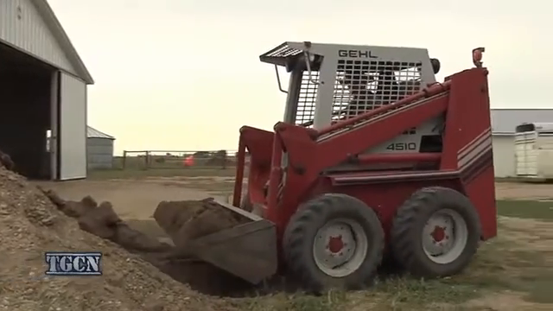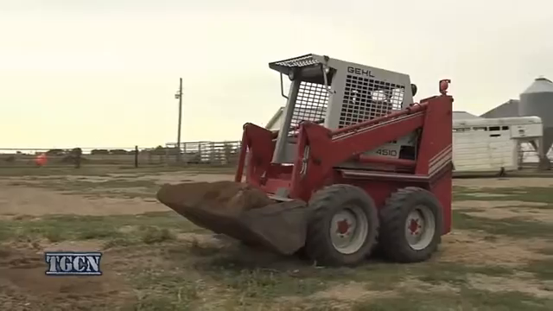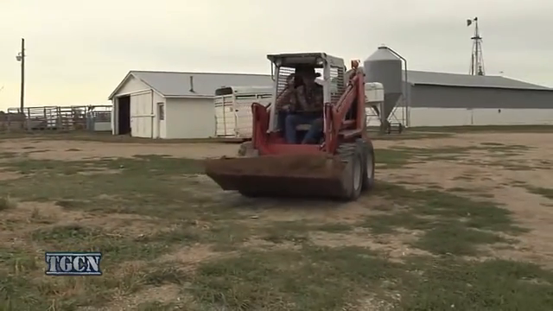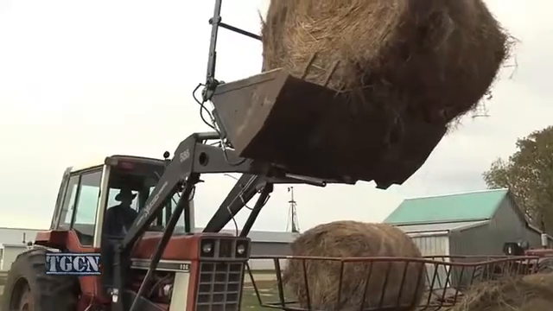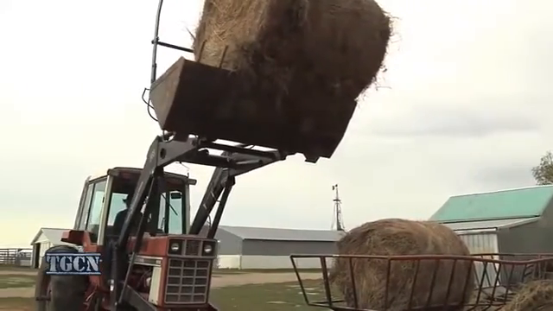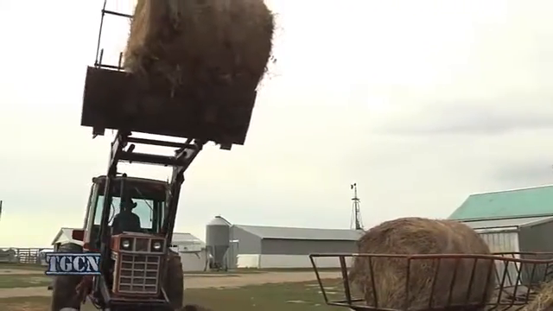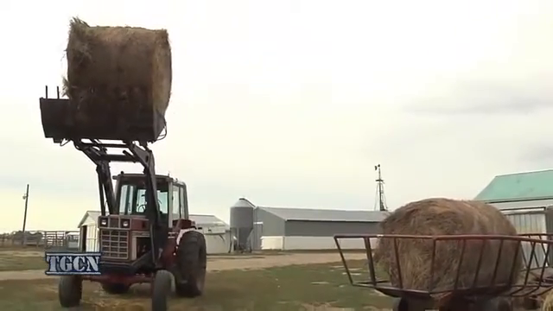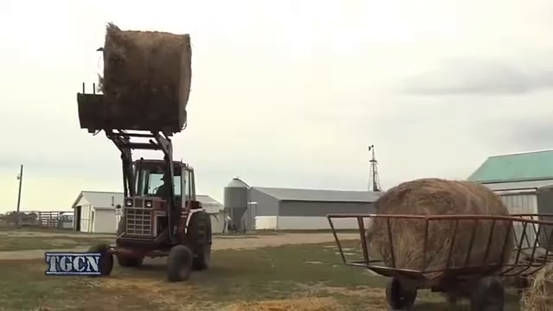Loaders overturn easier if the bucket is raised too high when loaded, especially when turning or on uneven surfaces. Understand that the center of gravity with the load changes with the load in different positions. The center of gravity of a load lifted high increases the likelihood of a rollover. A top-heavy condition can lead to a backward or side overturn.